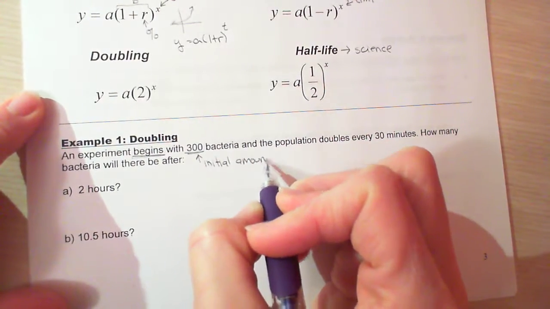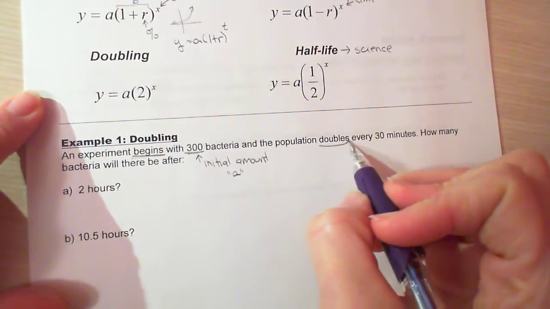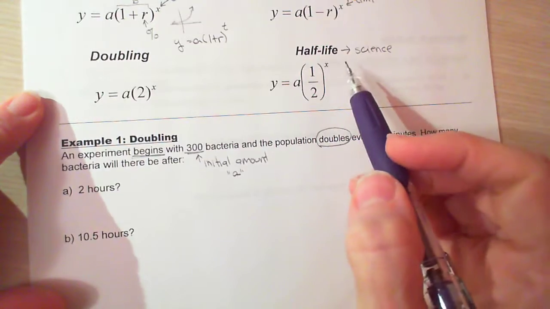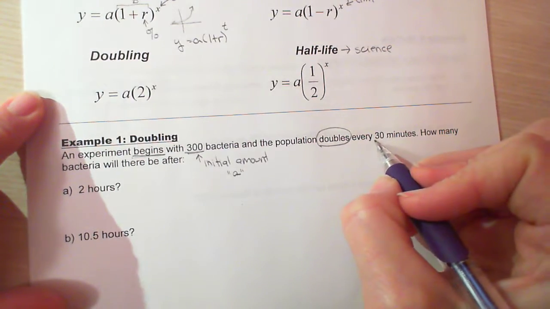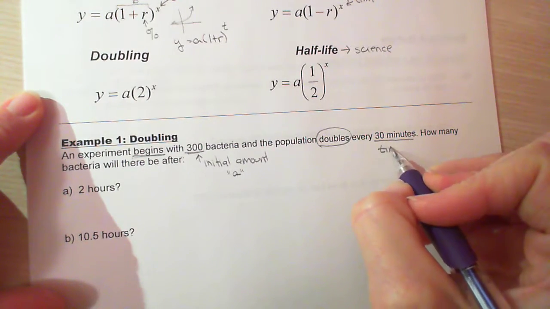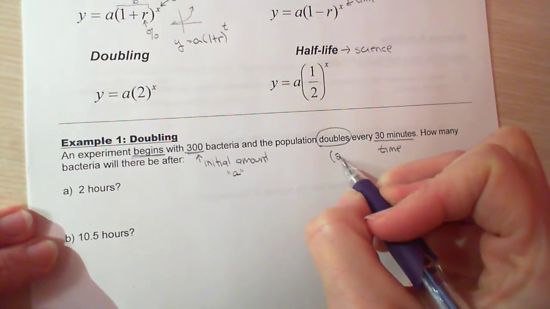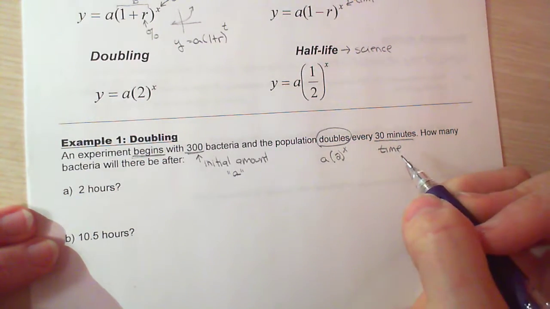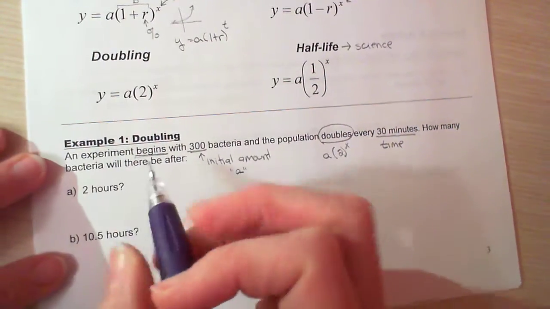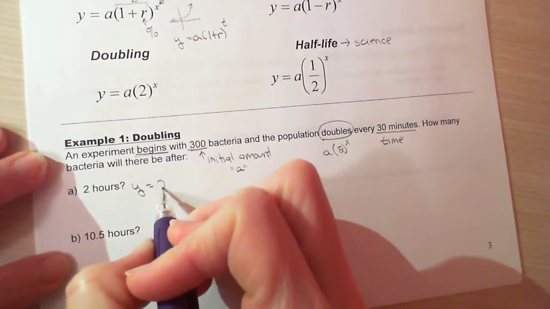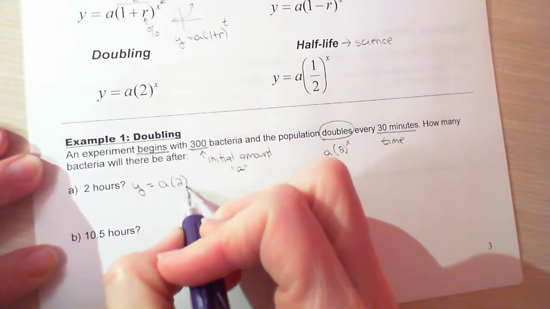And if you look up above, that is our A. And the population doubles. Here's the keyword that tells me I'm going to be using this formula for doubling. Every 30 minutes. This is how often it doubles, right? This is a time. So I'm just putting some labels underneath what I have here. The doubles, I can tell myself, this is the doubling formula. And how many bacteria will there be after 2 hours? Okay, so we know we're using the doubling formula, which is A times 2 to the x.